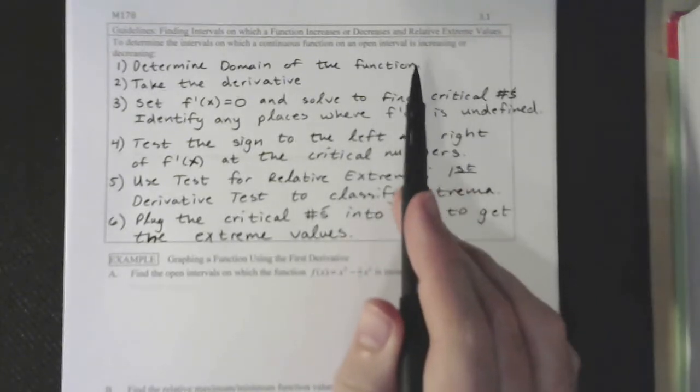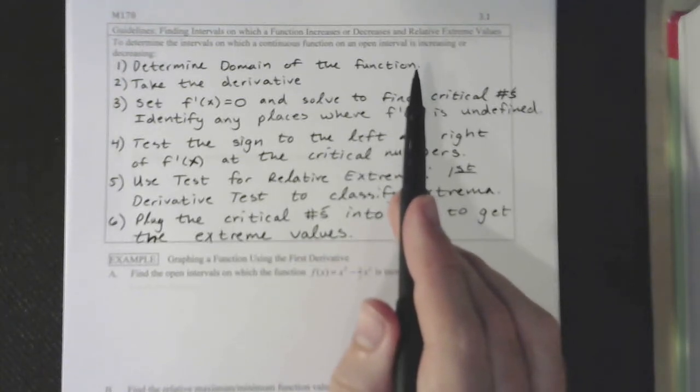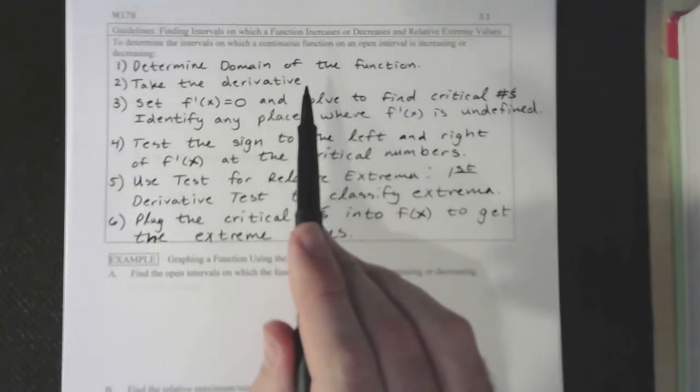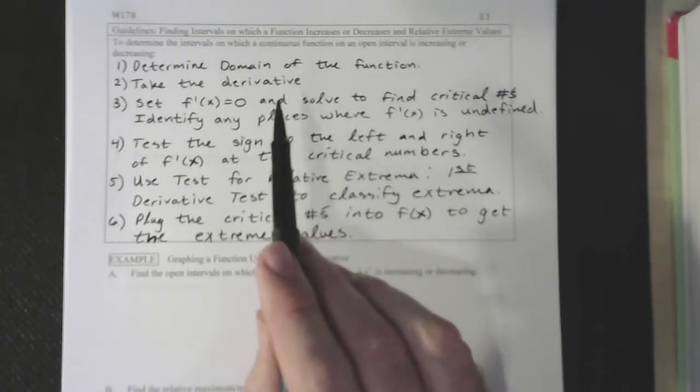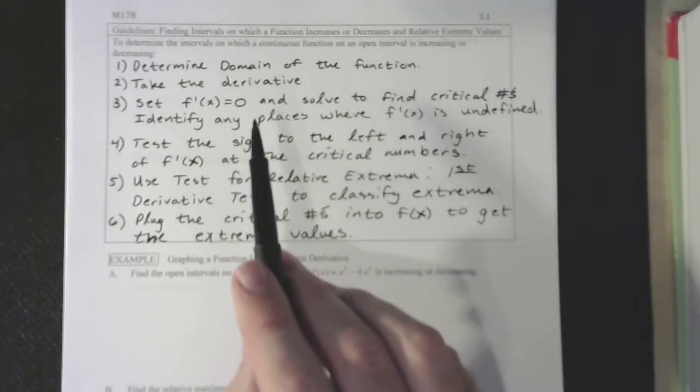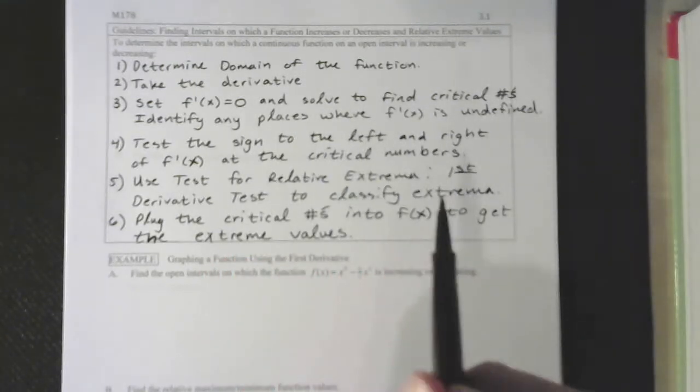You don't want to be testing outside your domain, so you have to make sure you're in the right domain. At this point, like we said a couple weeks ago, we should be taking the derivative on 98% of every question we'll see. We set our derivative equal to 0 and solve. That gives us the critical numbers.